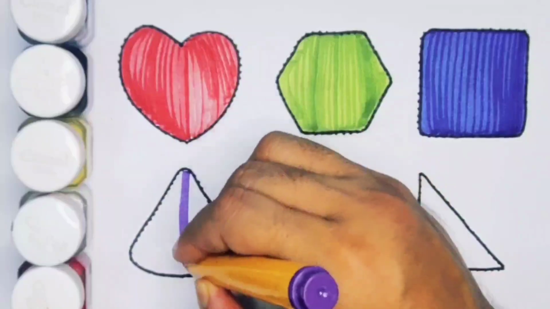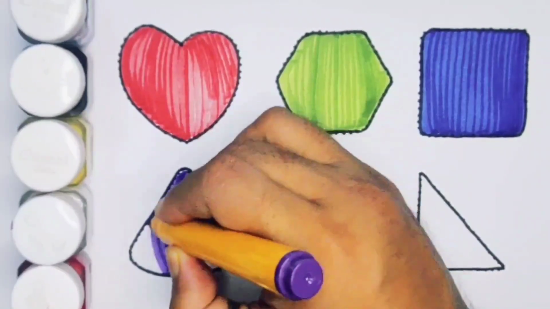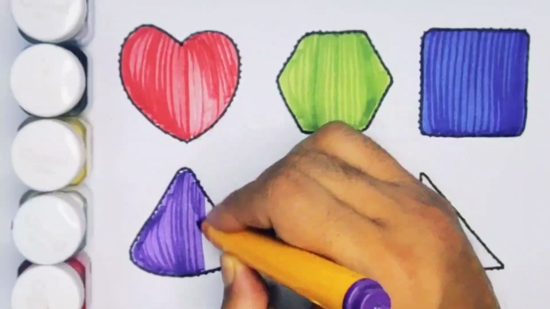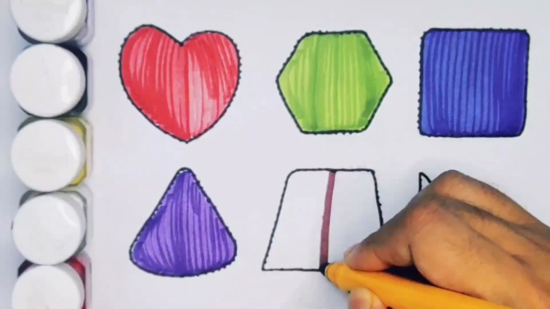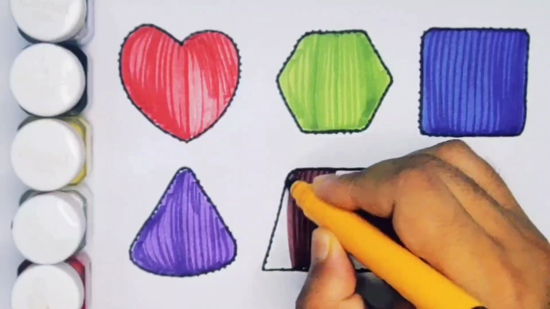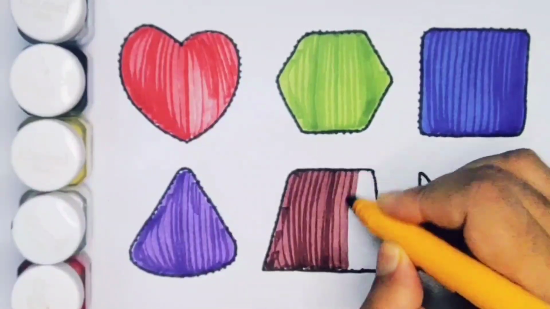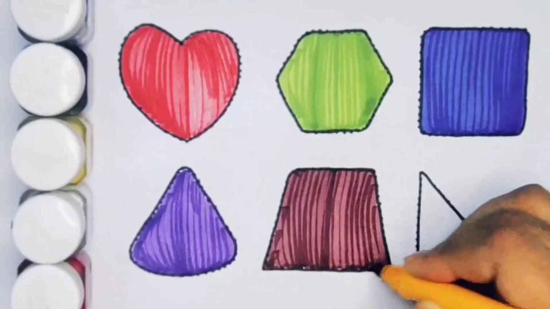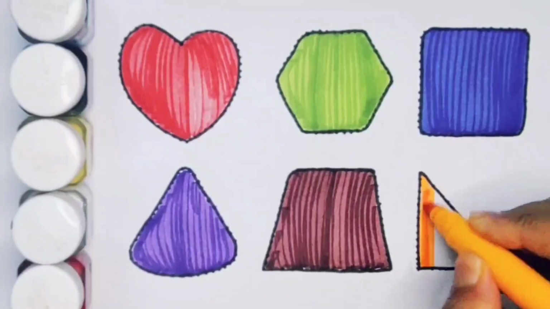Next, purple color, triangle. Next, chocolate color, trapezium. Next, orange color, right triangle.